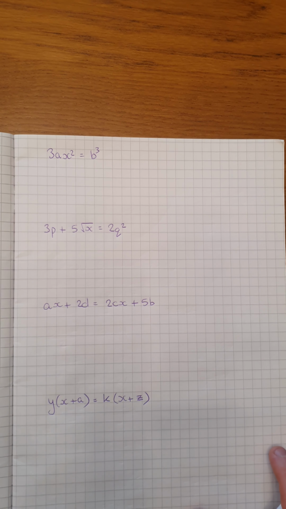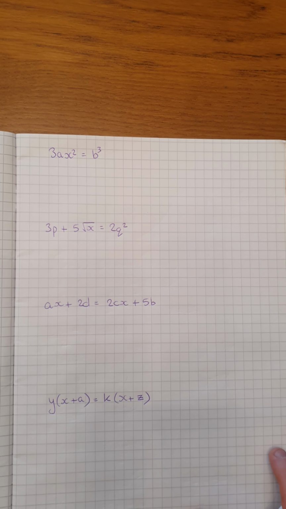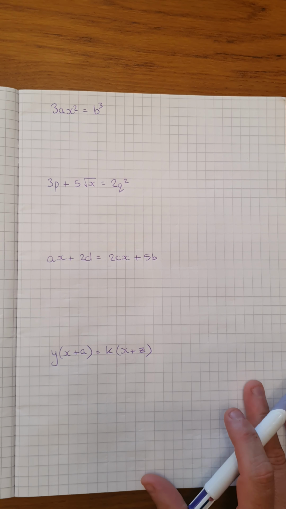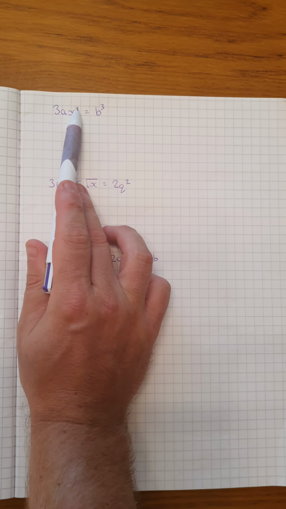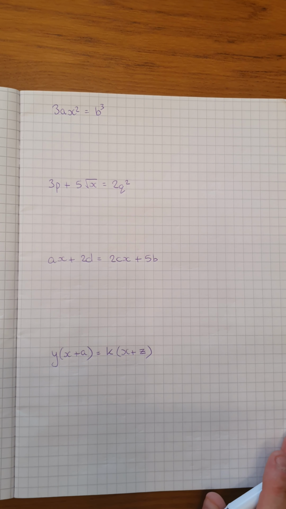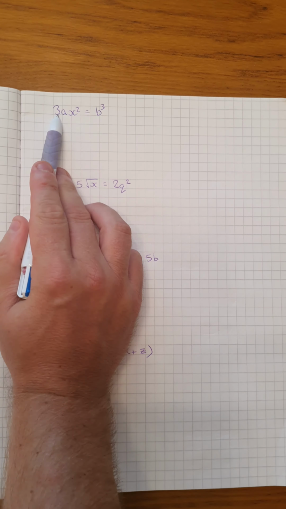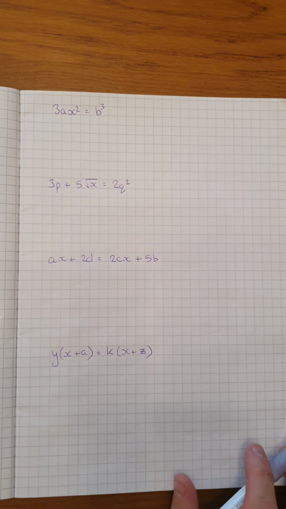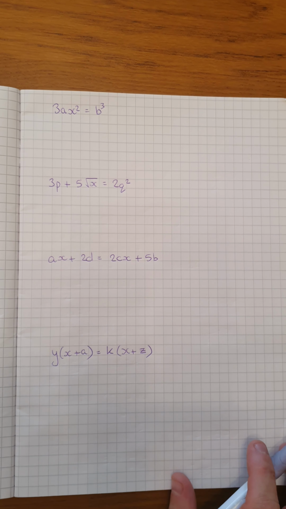We then come on to something where we do have some type of power applied to the x. So in this case, it's an x squared, and then the next one is going to be square root of x. Still very similar. So 3a multiplied by x squared again. I know it's multiplied because there's no symbol there. So I'm going to get rid of the multiplication first.